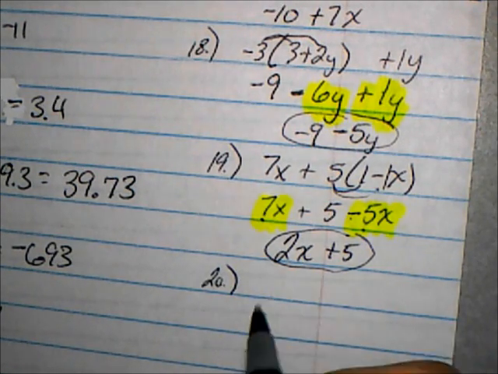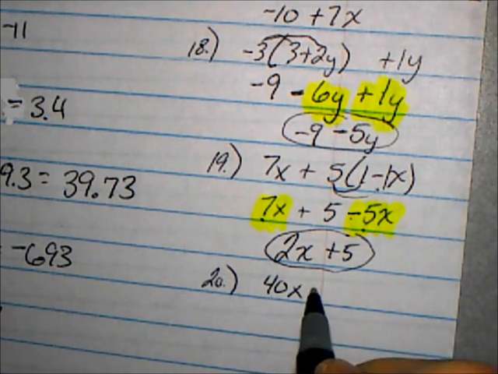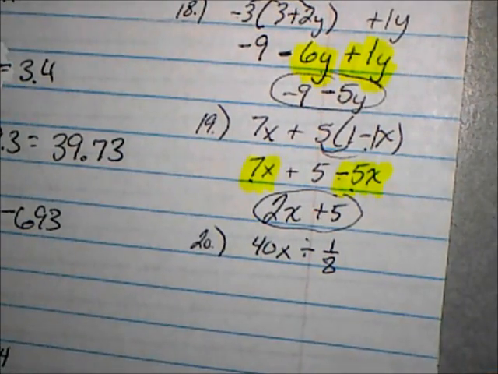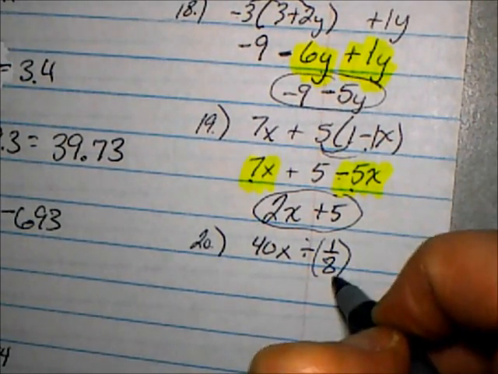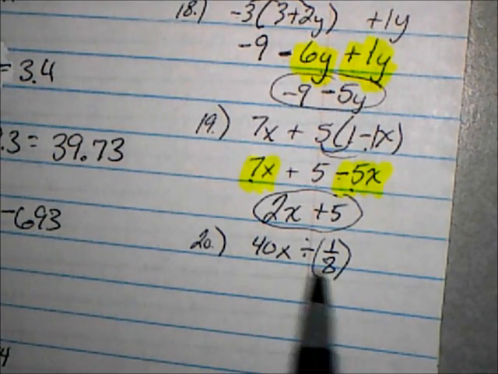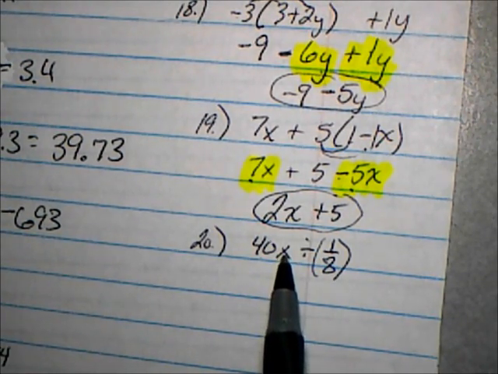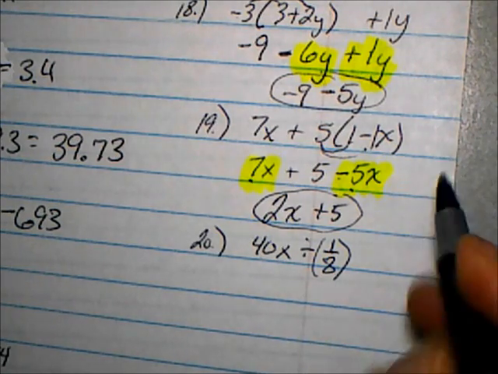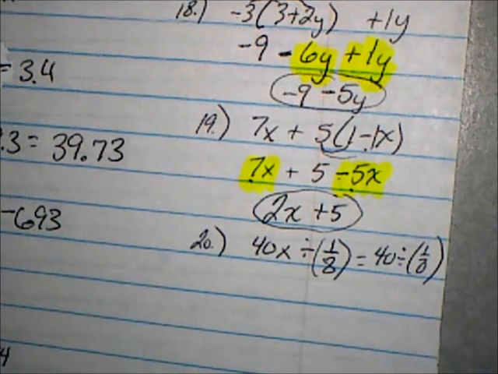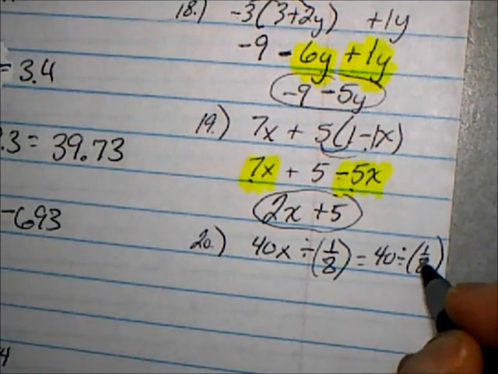Number 20. I have 40x divided by 1 over 8. Now on the paper they do not have this in parentheses. I'm going to go ahead and write it in parentheses. And for now, since this is a single term, I'm going to ignore the x. I'm going to plug this in my calculator, and it's going to look like 40 divided by 1 over 8.